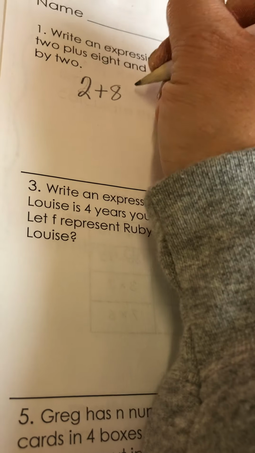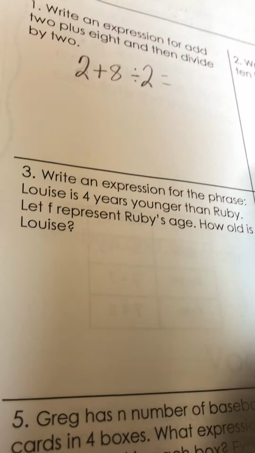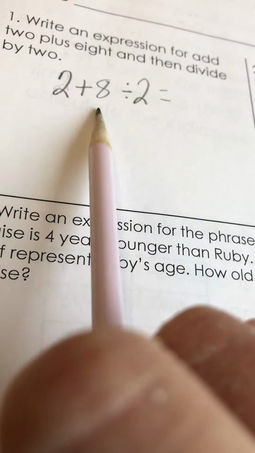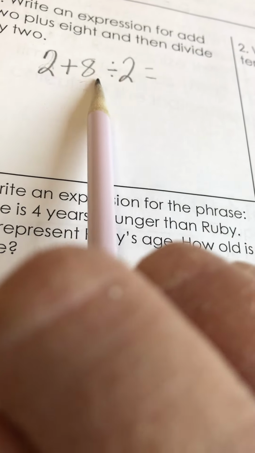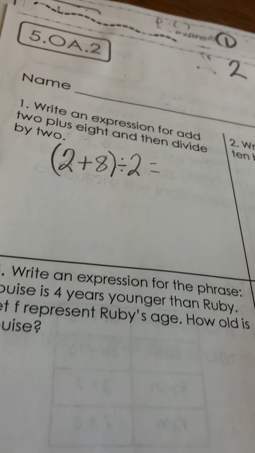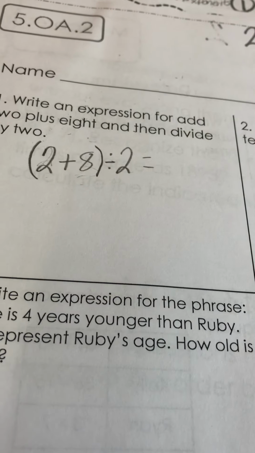Now remember, according to order of operations, if I was just looking at this, I would divide by 2 first. So for this expression, I want to add 2 plus 8 and then divide by 2. So I need parentheses here.